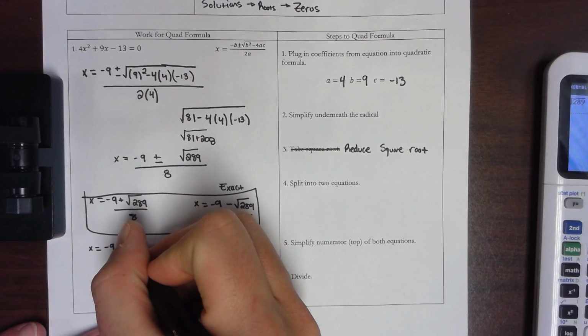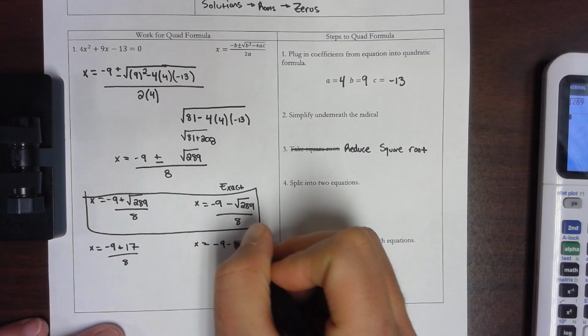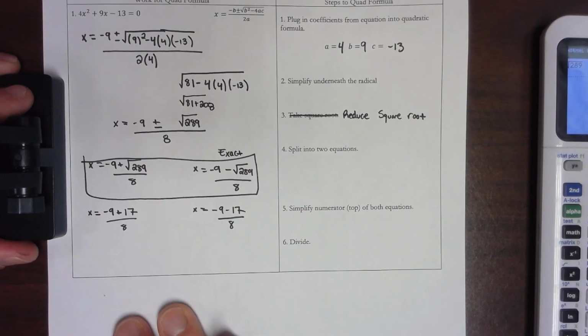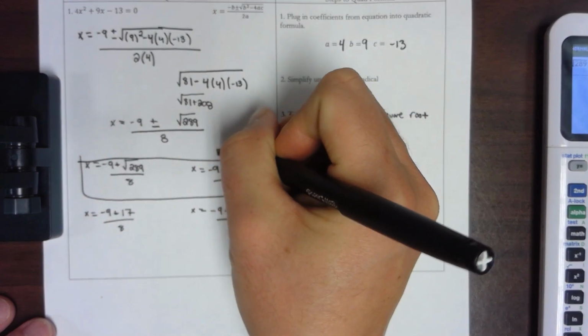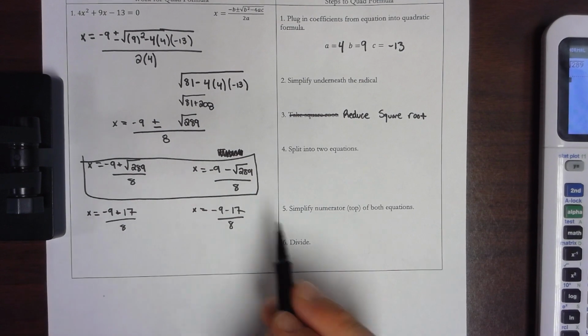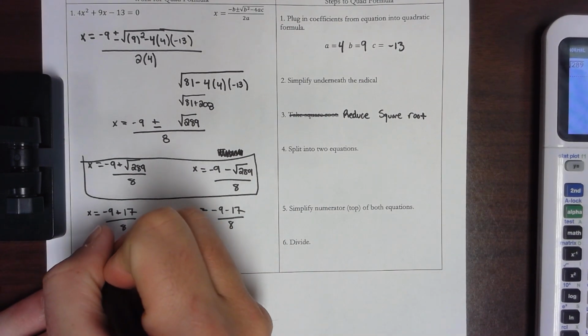So -9 plus 17, all that's going to get divided by 8. Then we have -9 minus 17, all of that's going to get divided by 8. And so this is incorrect now. Those are not exact because the root of 289 is a perfect square. And so now we're going to simplify the numerator, or the top of both fractions, by doing the adding or subtracting.